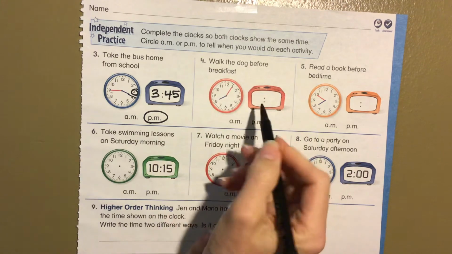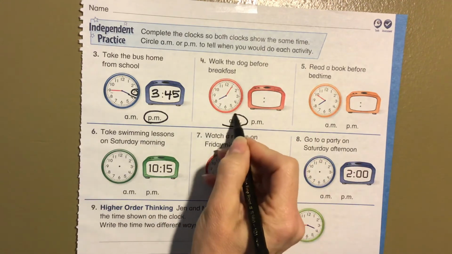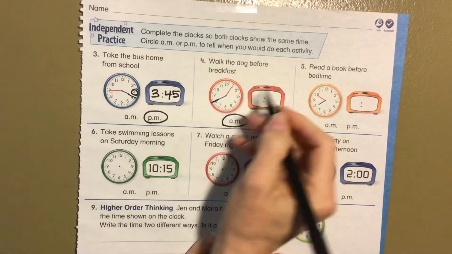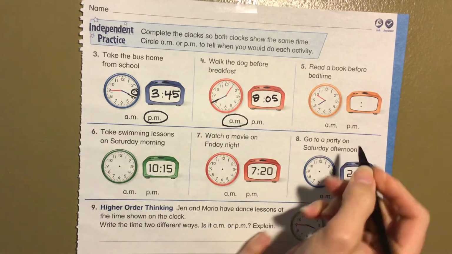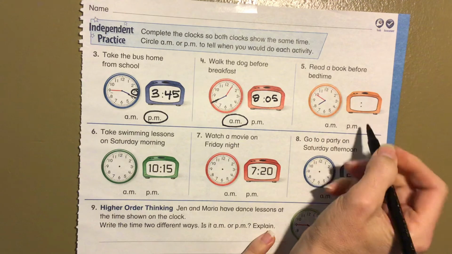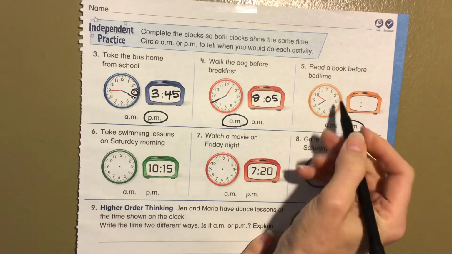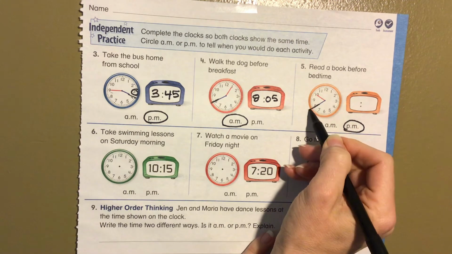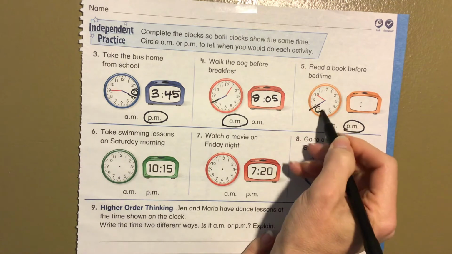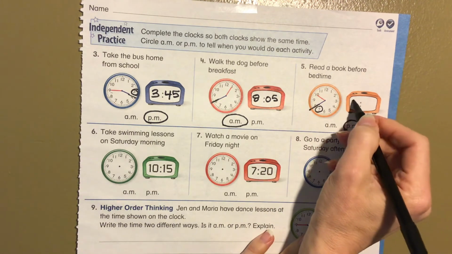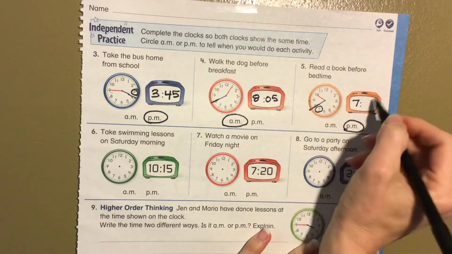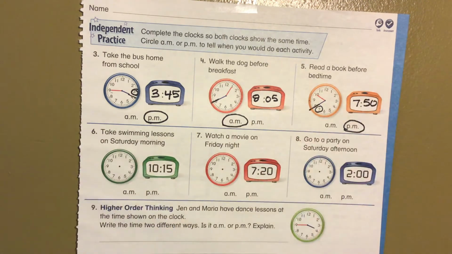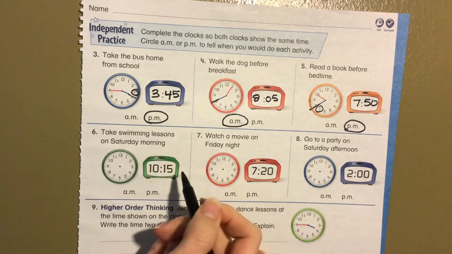Walk the dog before breakfast. That's going to be AM in the morning. And figure out the time. It's going to be 8:05. Okay. Read a book before bedtime. Bedtime is going to be PM. Let's figure out what time that is. This is right in between the 7 and the 8. So we go with the smaller number. There we go with the 7. And then what's our minute hand pointing to? 45, 50. So 7:50 p.m.